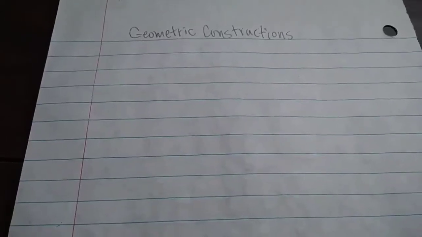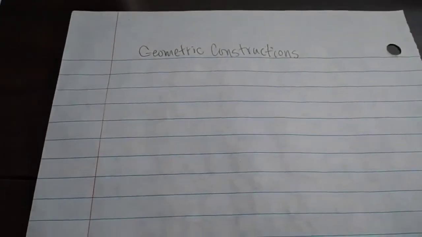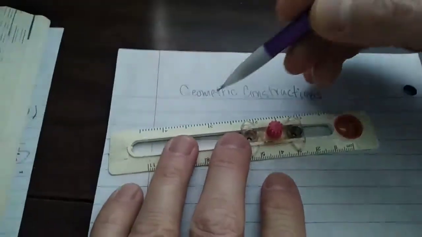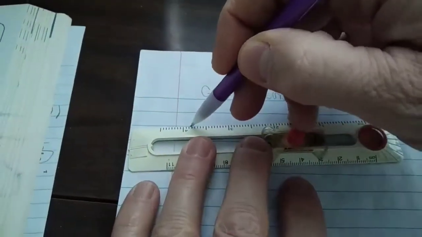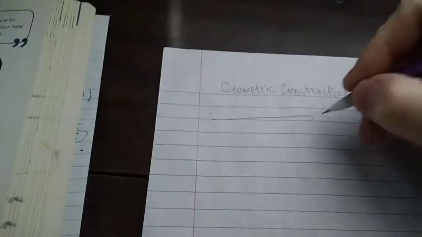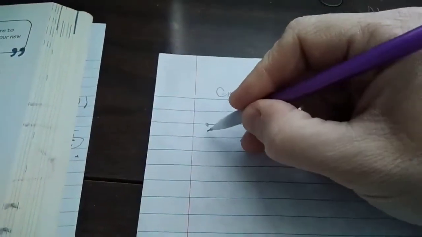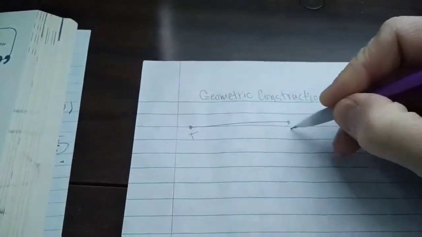An instruction that we're going to need to be able to do is how to double or even triple a line segment or an angle. So let's start by drawing, using a tool, a segment. Let's call this TP.